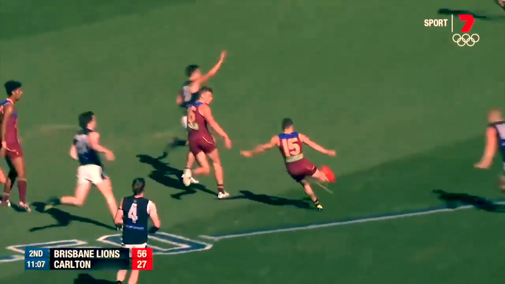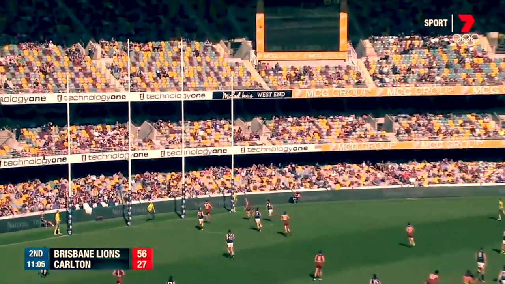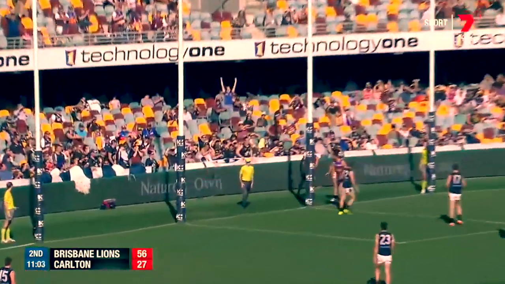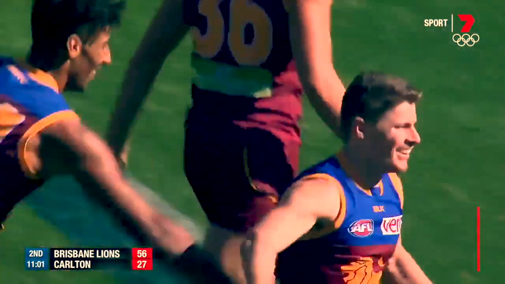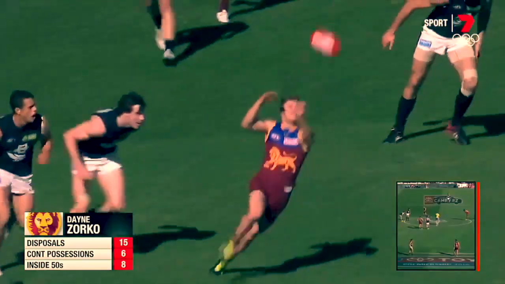The target was Zorko, gathered his own ball, wheels around off the right boot, and kicks another one!